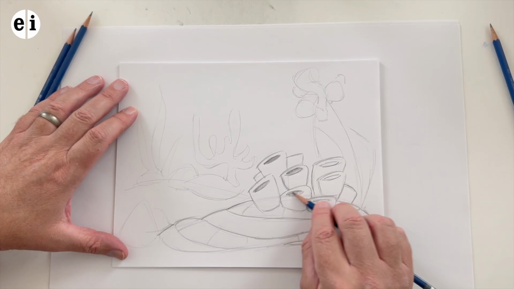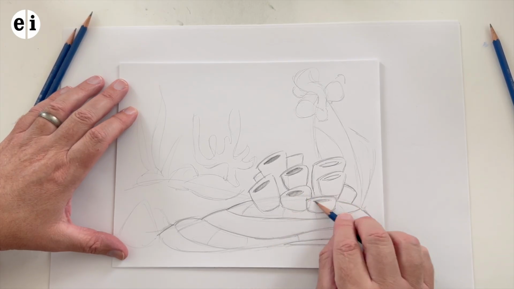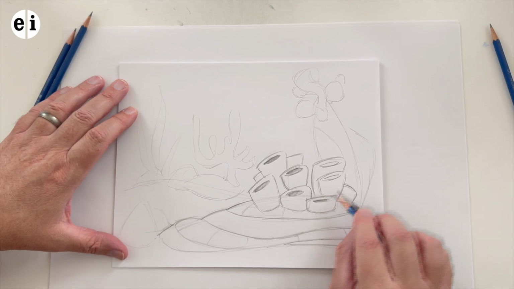I can tip it up or lie it down a little bit more. I get more of the edge, and I can shade it in more.